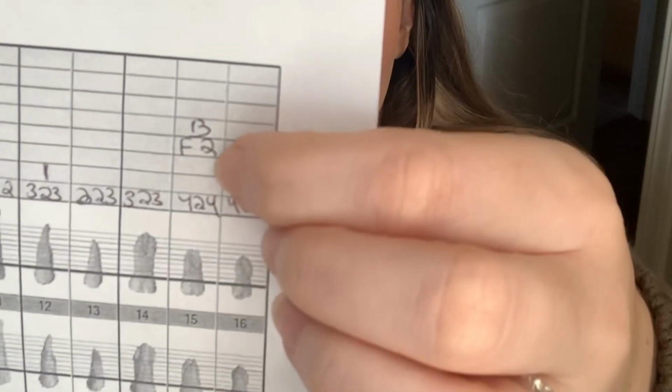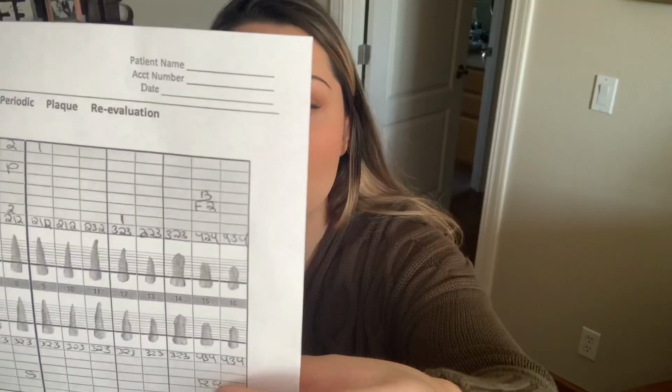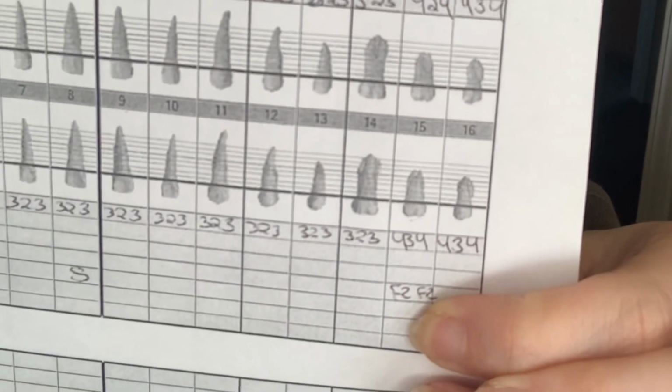The facial side of the molars is going to have 1 reading, and it's going to go right into the center. So like on here, I put number 15 on the facial side has F2 as the furcation. But on the lingual side, there's going to be a distal and a mesial reading. So there are actually 2 different measurements for the lingual side. And that's because a molar sometimes has 3 roots, right?